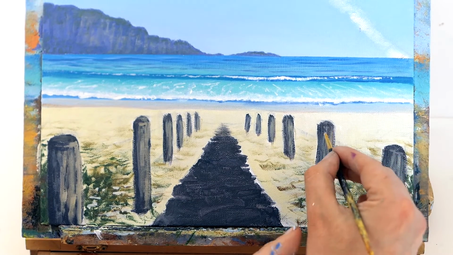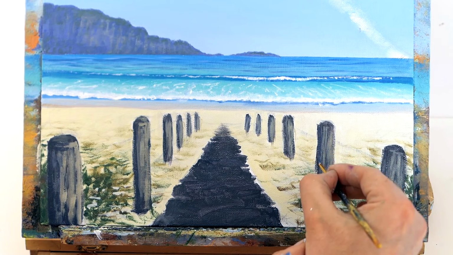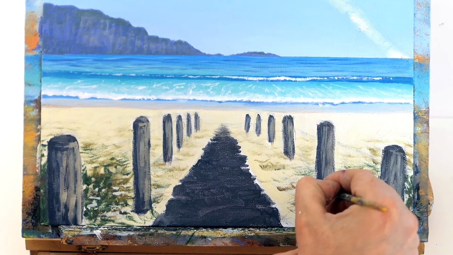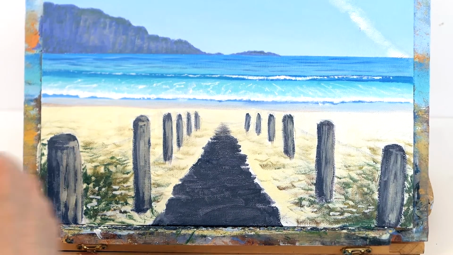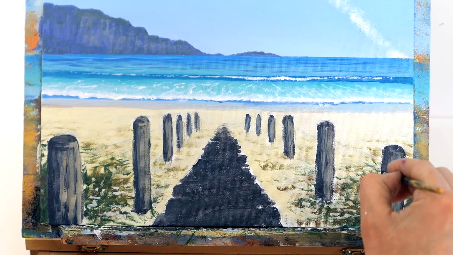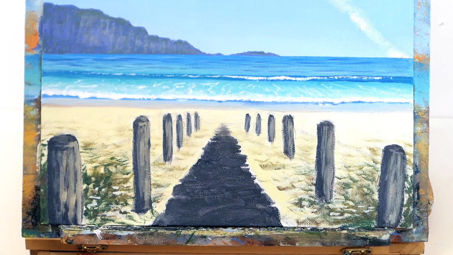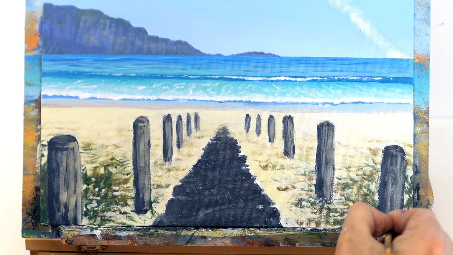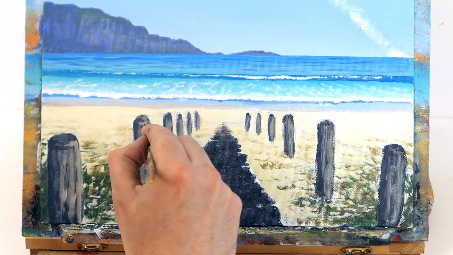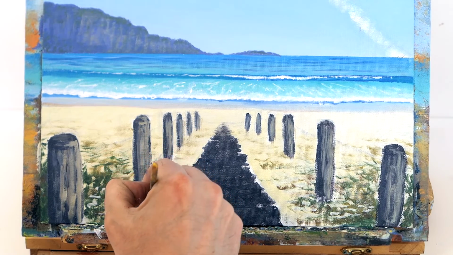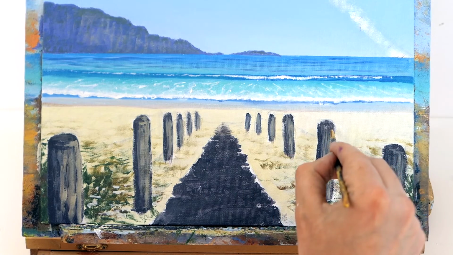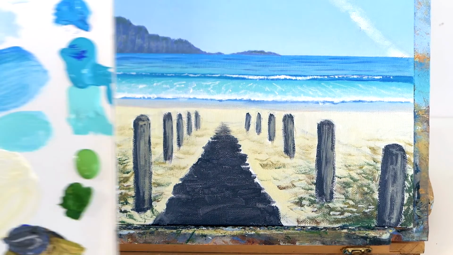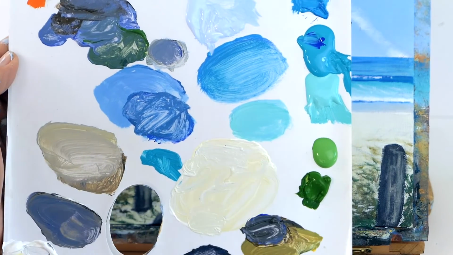So let's just do this one. Underneath would be getting dark. And don't worry if you go a bit wonky, because you can always use the beach colour to change the shape of your fence posts. There we go, just outline a few. And then let's go back to our flat brush.